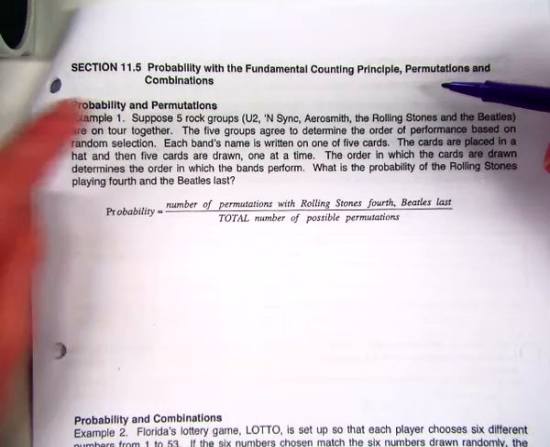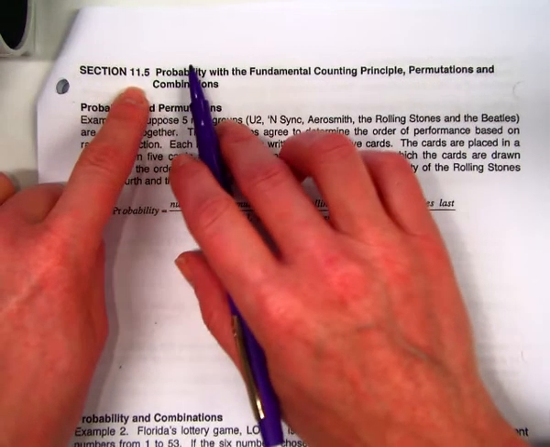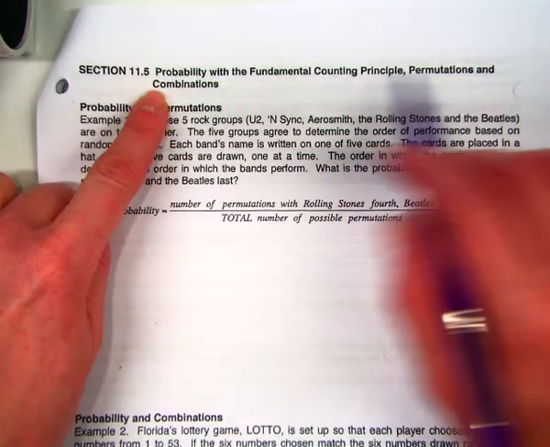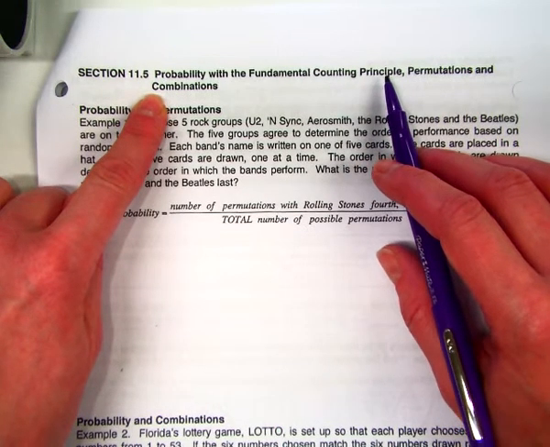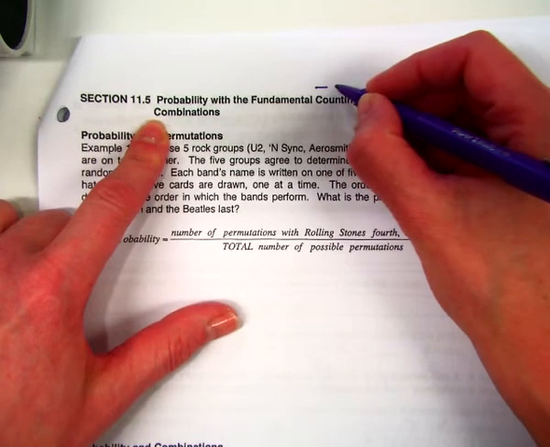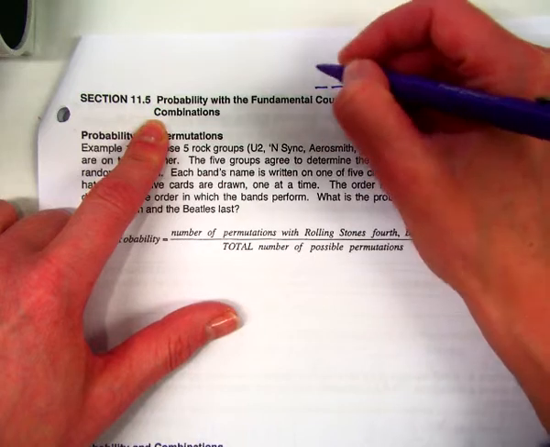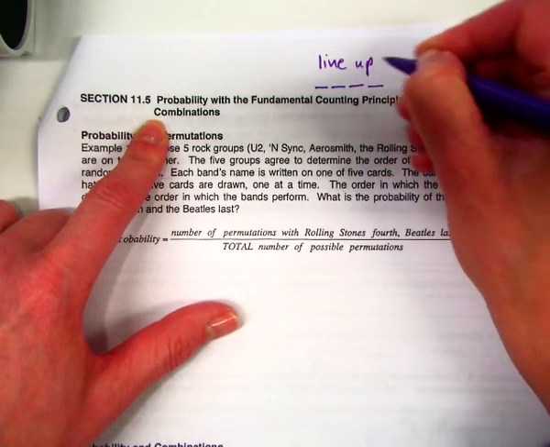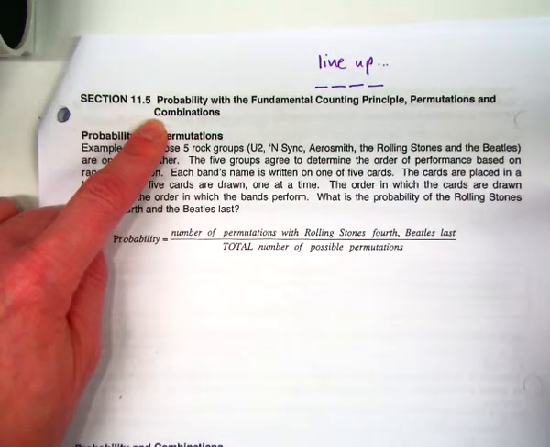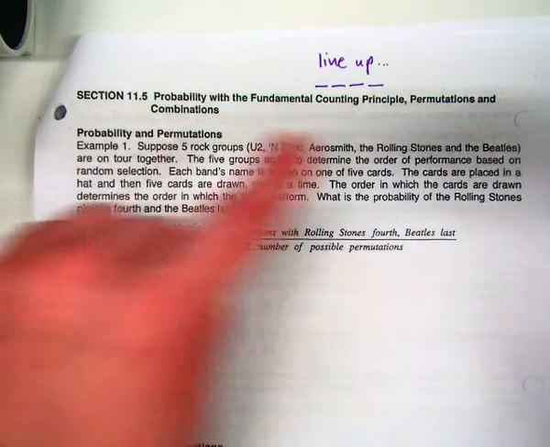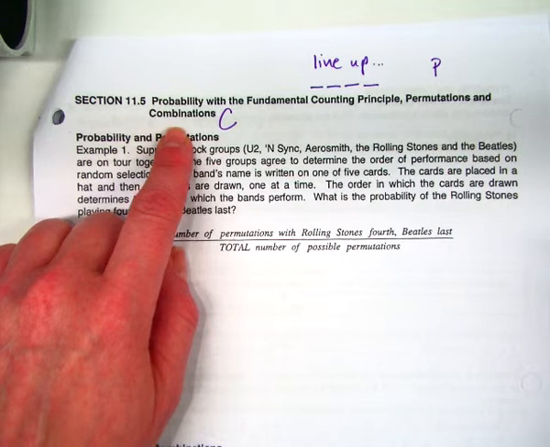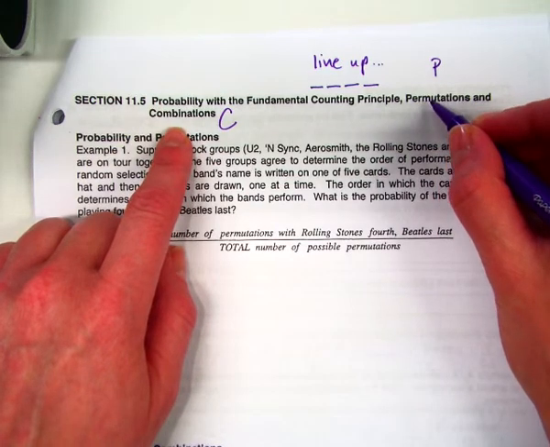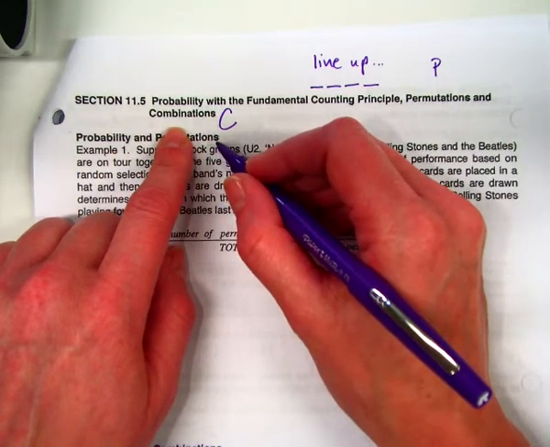All right, so in section 11.5, we're going to be putting probability and the permutations, combinations, and counting principle all together. So counting principle is when you're doing typically a lineup kind of thing. So if you're lining up bands, lining up people, and choosing for specific spots, that's what counting principle is. Permutation, that's the P, and combinations is the C. For permutations, order matters. For combinations, it doesn't.